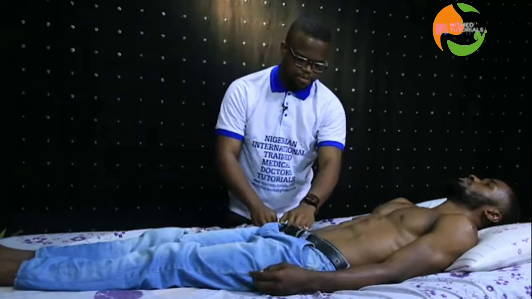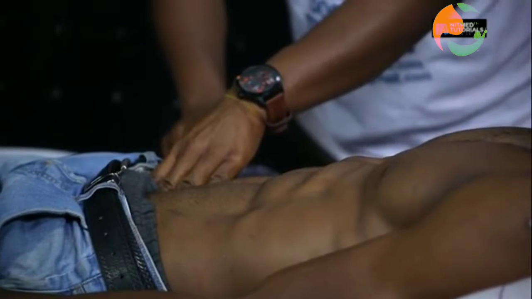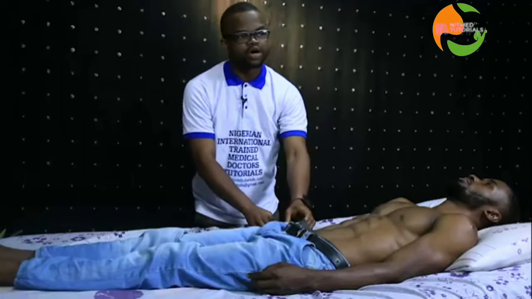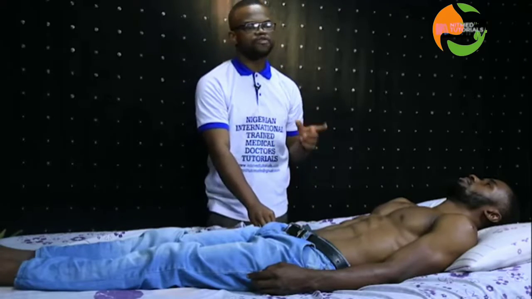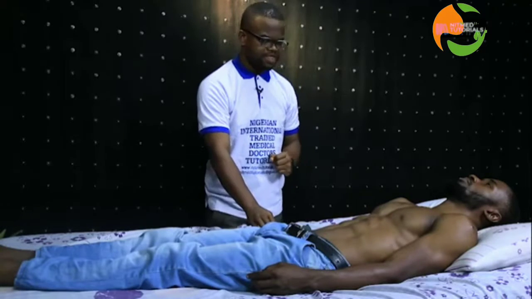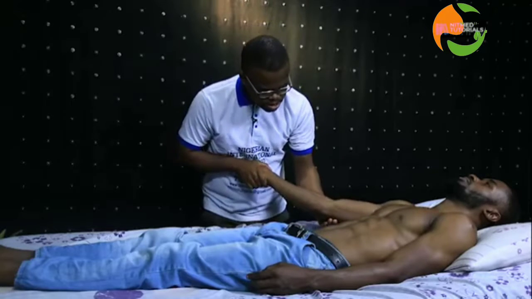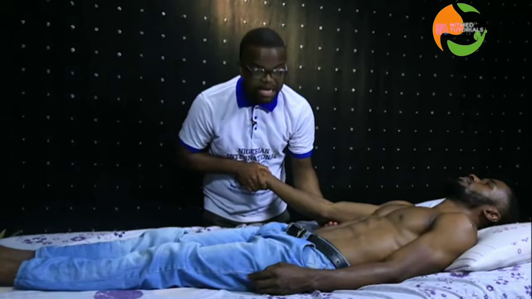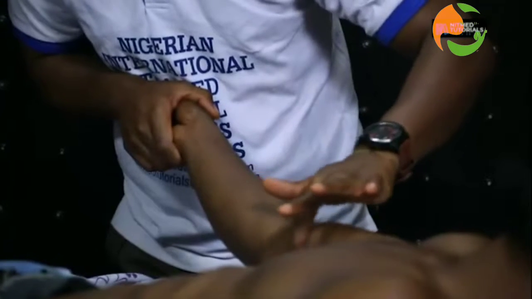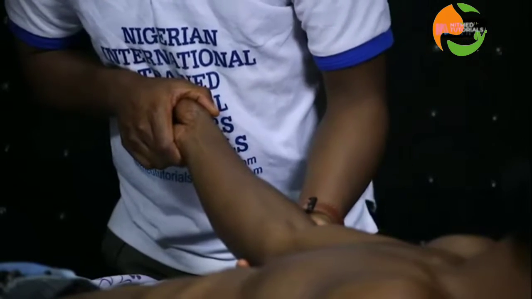We also check for the femoral pulse, to see if there is radiofemoral synchrony or a radiofemoral delay, asynchrony. After that, we move on. We slightly abduct the upper limb to examine for the brachial pulse on the medial aspect of the elbow.